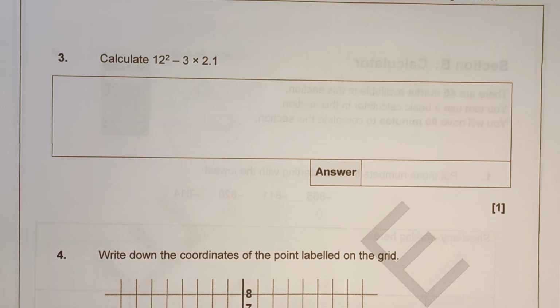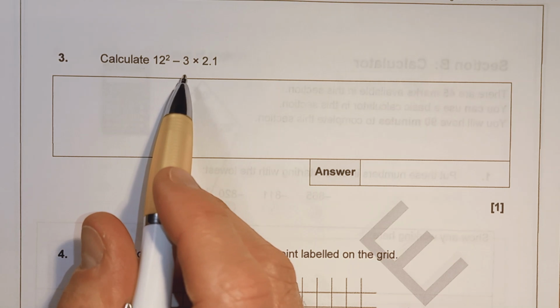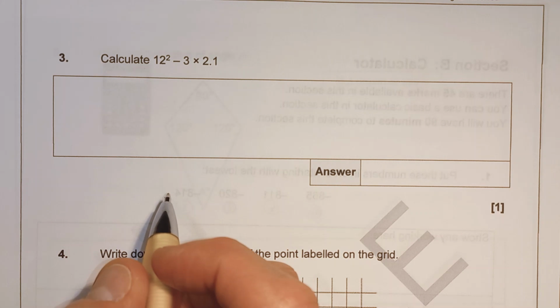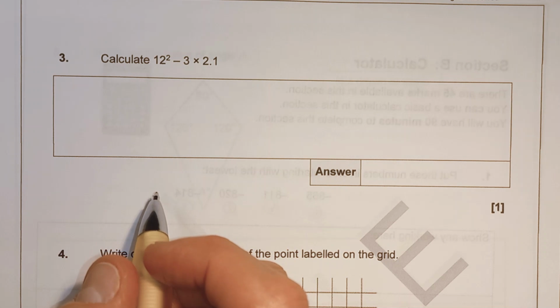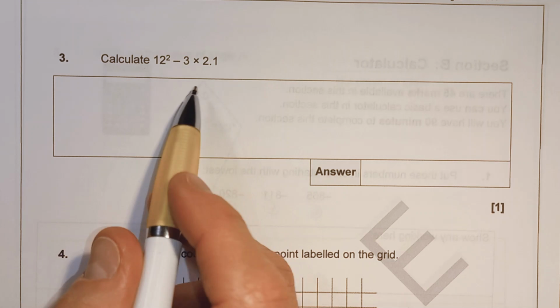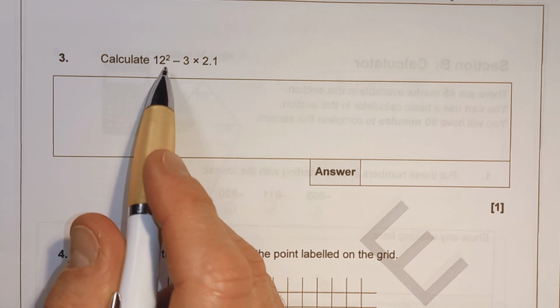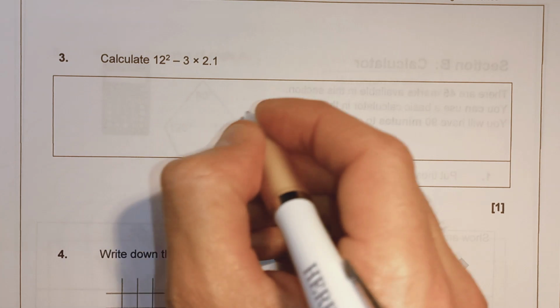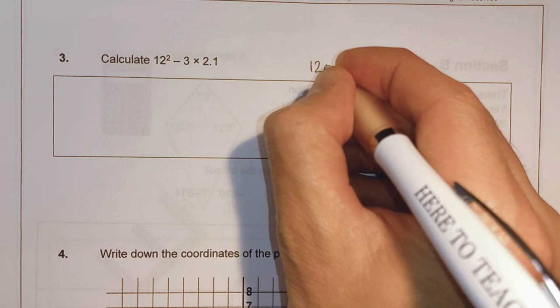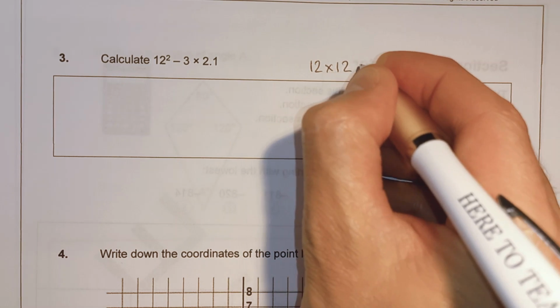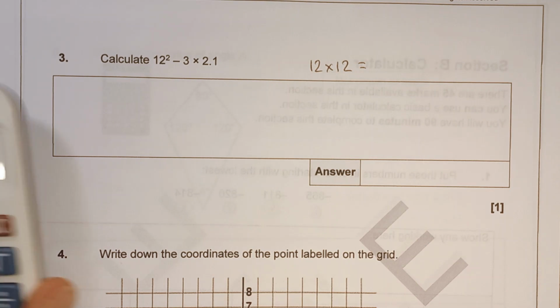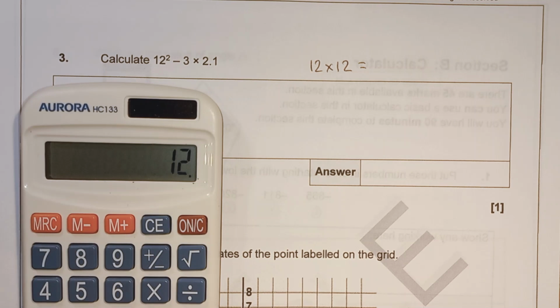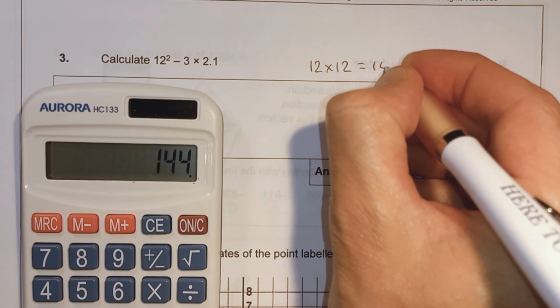Okay, calculate 12 squared minus 3 times 2.1. So we've got to think of our order of operations. What do we do first? Well, we're going to do the power first, the square bit. And this 12 squared means 12 times itself. So 12 times 12 is 144.